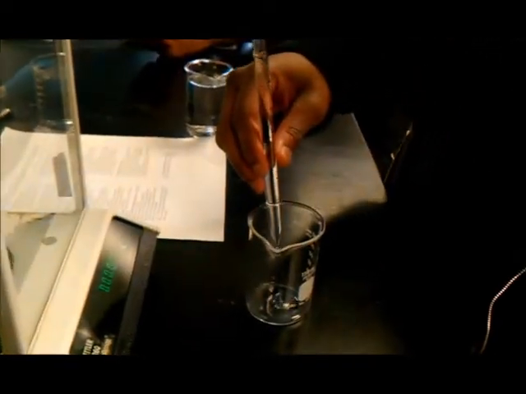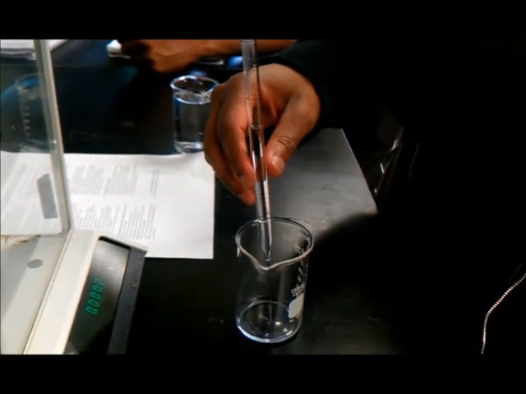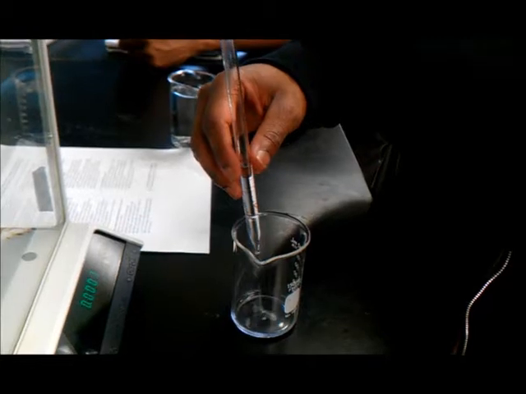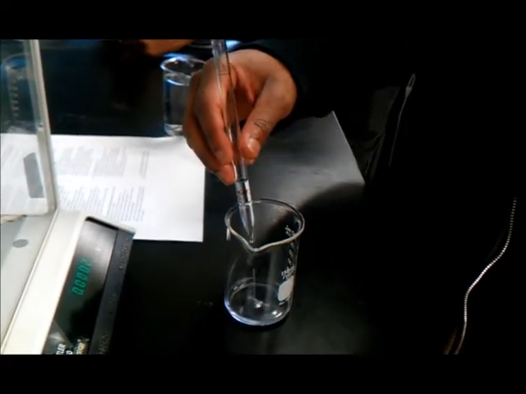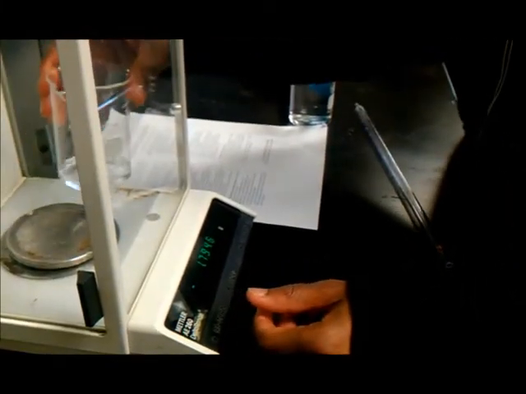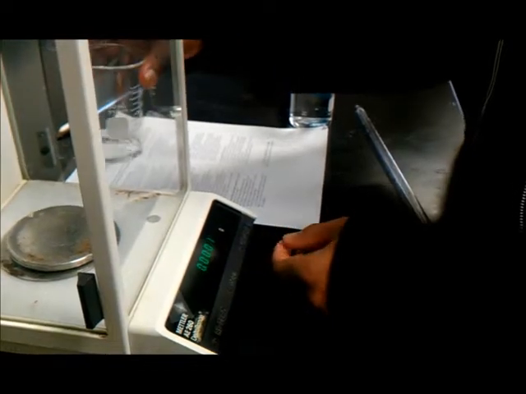The volume of the water is 4.5. And put it into the beaker as such. And now we're going to weigh the beaker with the water. Got to re-zero it to make sure that we do that.